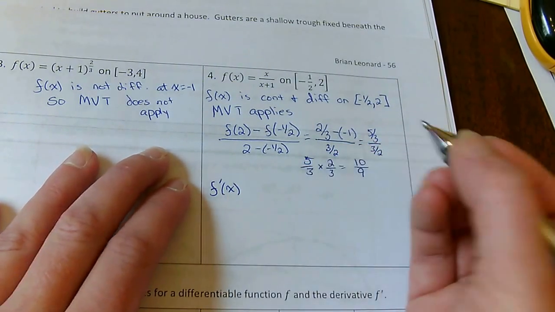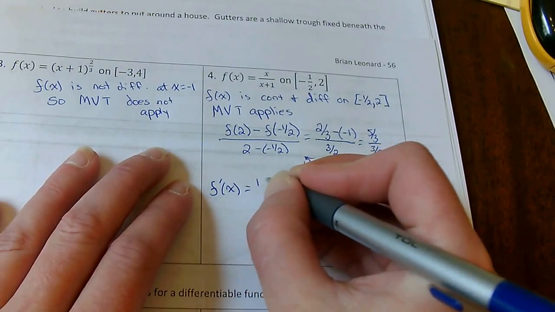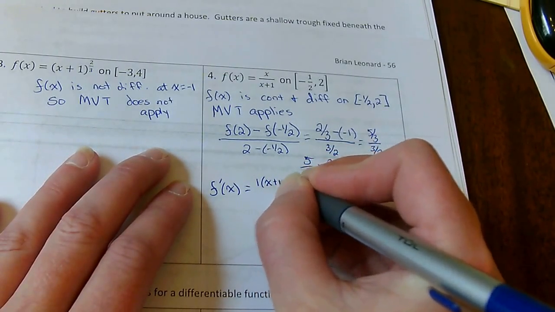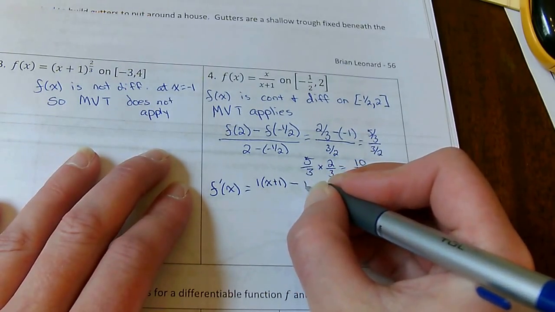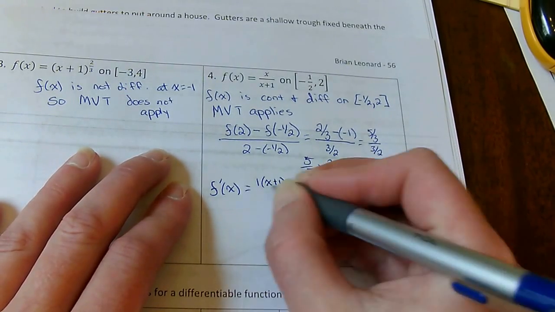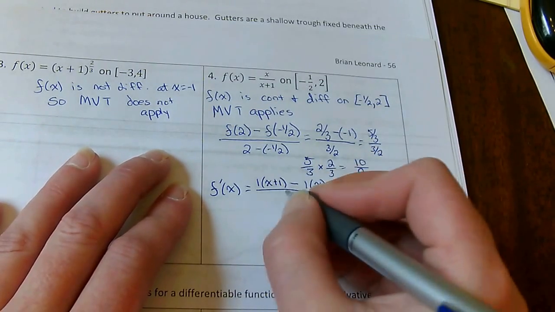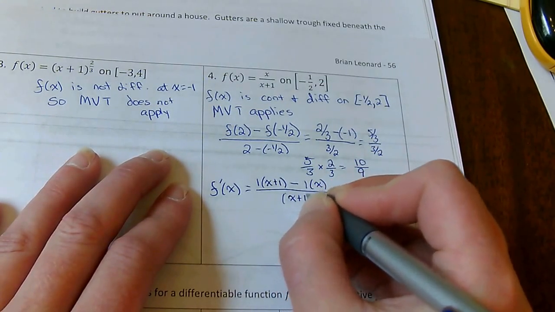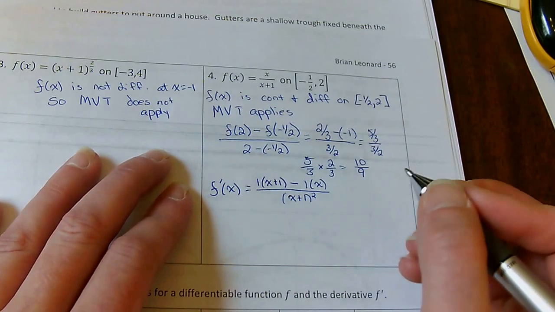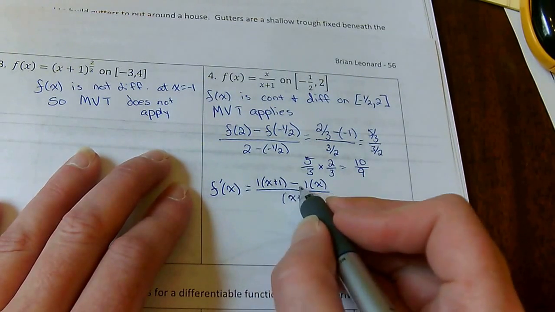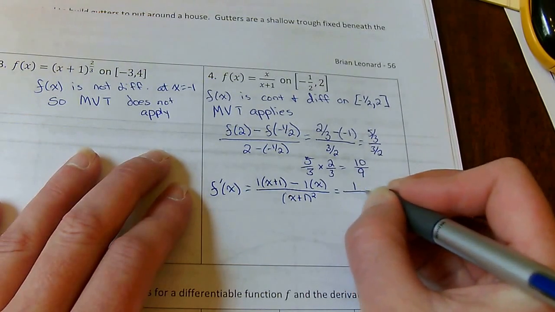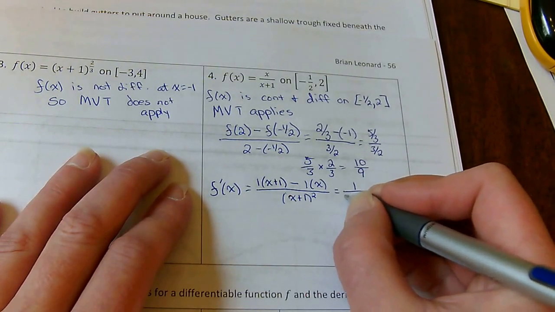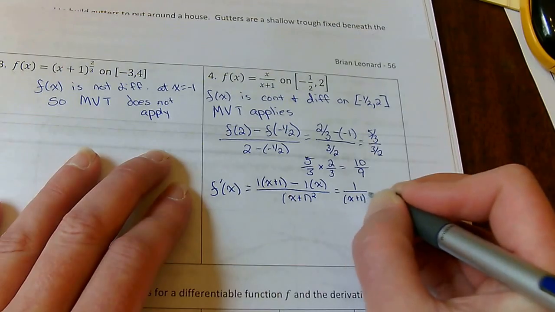Derivative of the top times the bottom, minus the derivative of the bottom times the top, over the denominator squared. So this would be x plus 1 minus x. It's going to be 1 over (x plus 1) squared.